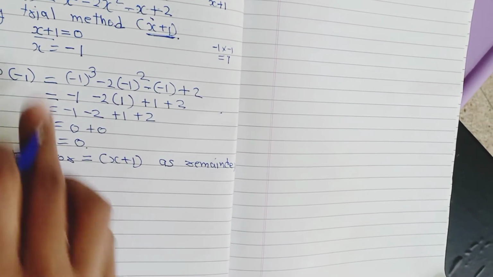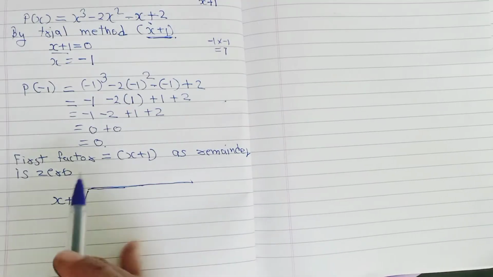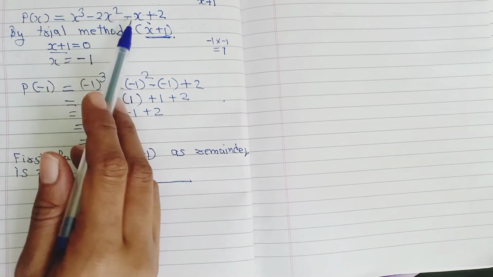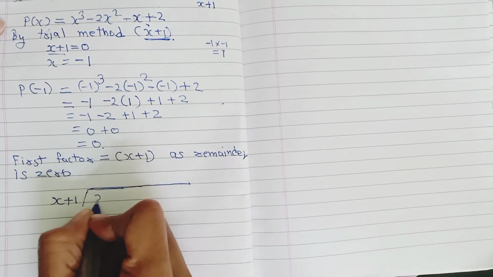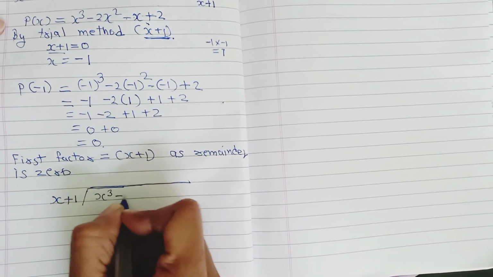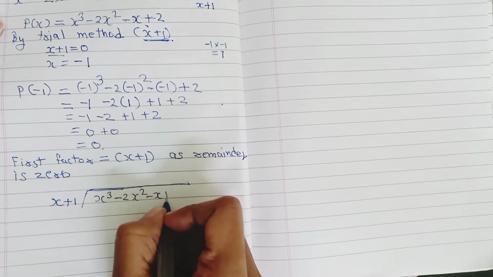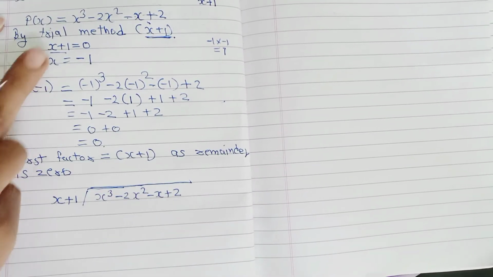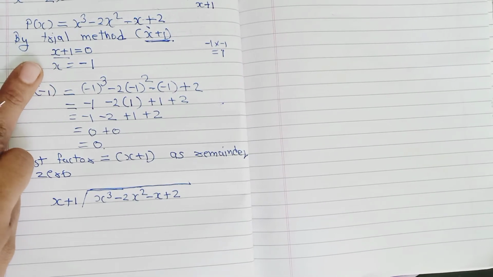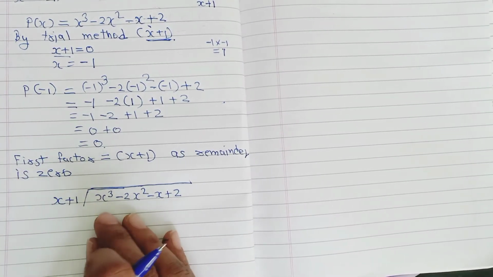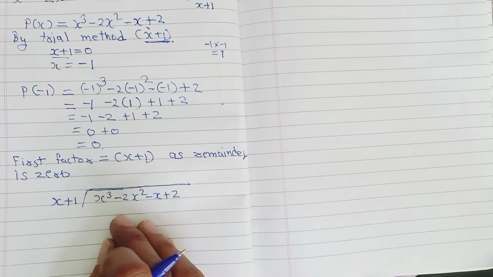We got x plus 1 as a factor of this polynomial, so we are going to divide x cube minus 2x square minus x plus 2 by the factor x plus 1. This is known as division of polynomials.